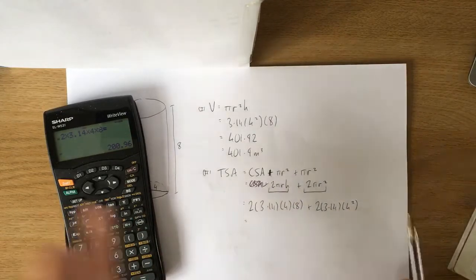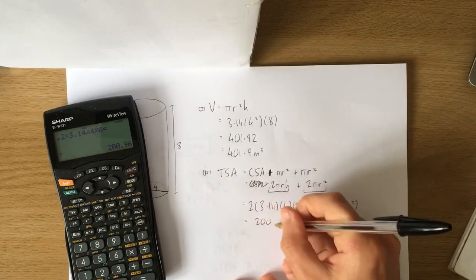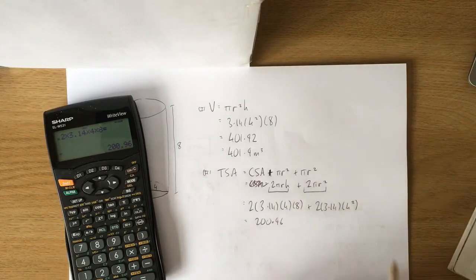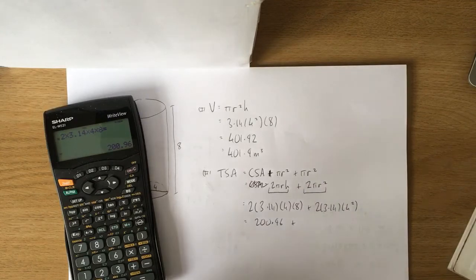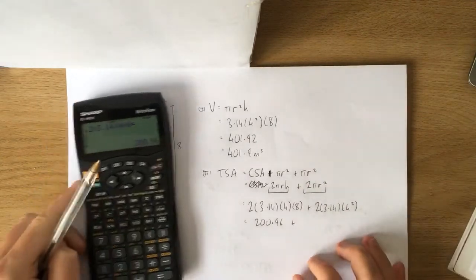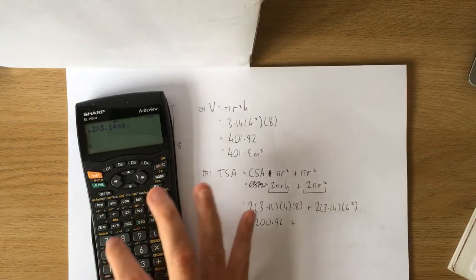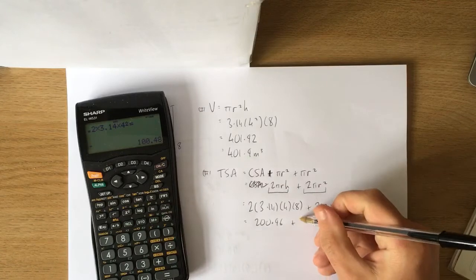I could go on and just add this on the calculator now, but I'm going to write them both down separately just in case I got one of them right and made a mistake in the other one. If you're writing them both down separately, you're giving yourself more opportunities to get attempt marks if you make a slight slip somewhere. So 2 by 3.14 by 4 squared, then 100.48.